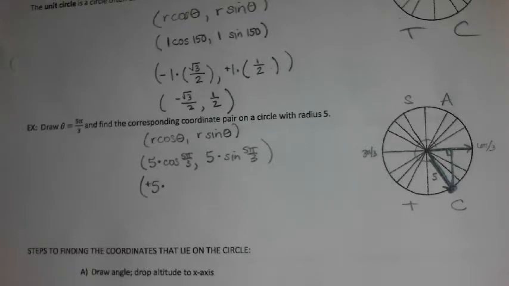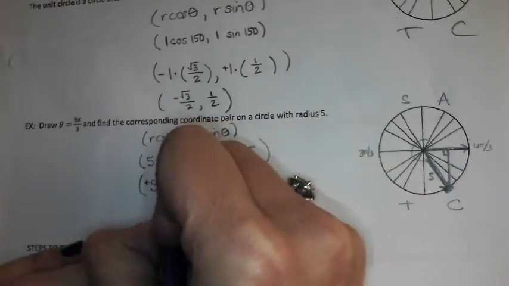Pi over 3. Remember, this is one of those ones you don't really have to think about. 5 pi over 3, pi over 3. So what's the cosine of pi over 3? That's where knowing your table very fluently is going to come in. Cosine of pi over 3 is 1/2. So that would be 5 times 1/2, comma.